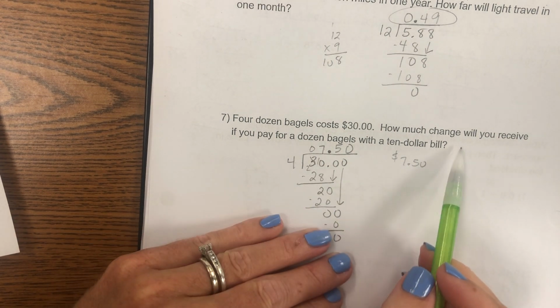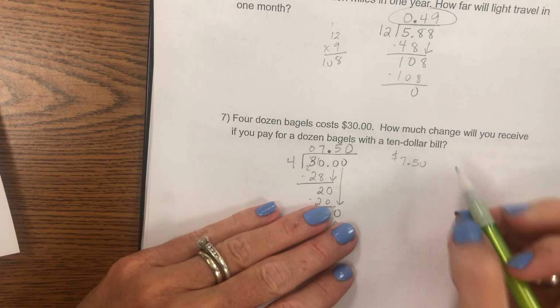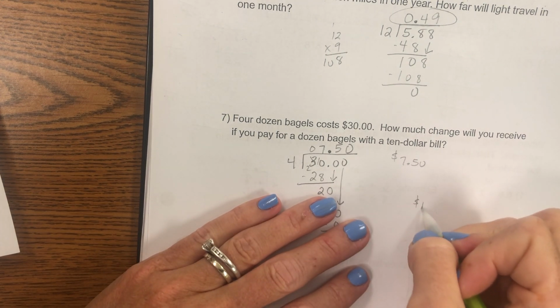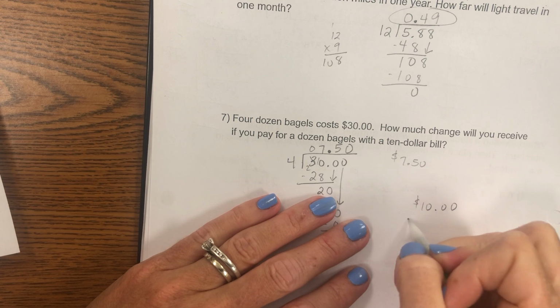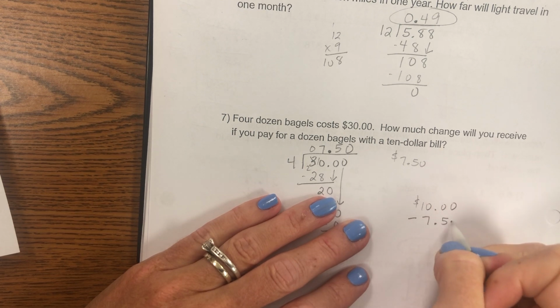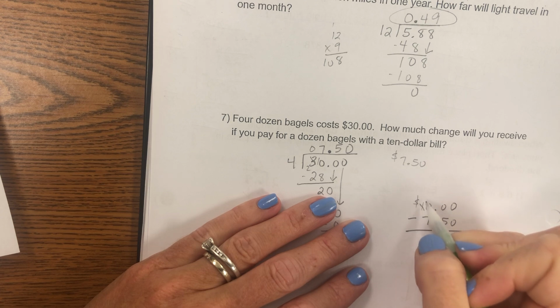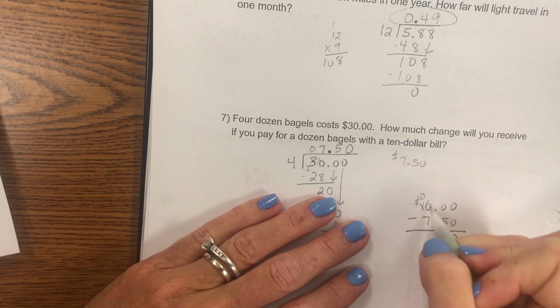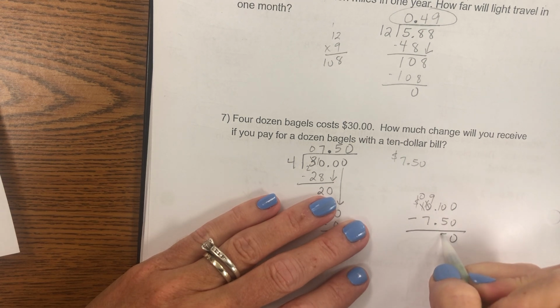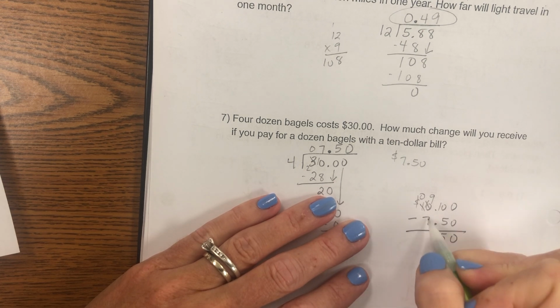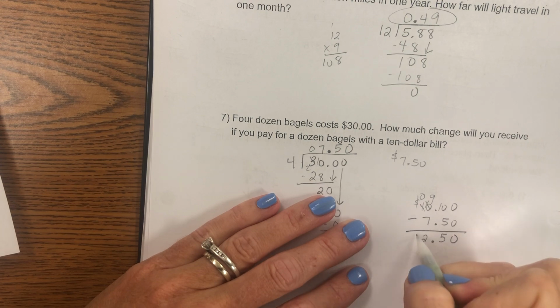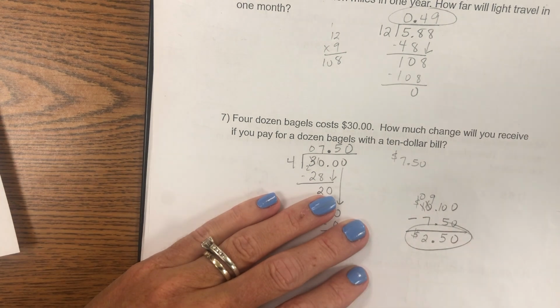They want to know how much change you will receive if you pay with a $10 bill. So if I pay with $10, remember we line up our decimal points when we add and subtract. Can't take 0 minus 5, so I go all the way over to the 1 and borrow. Make that a 10, borrow from that 10 and make it a 9. And now I have 10 minus 5 is 5. 9 minus 7 is 2. So it looks like you're going to get $2.50 back.